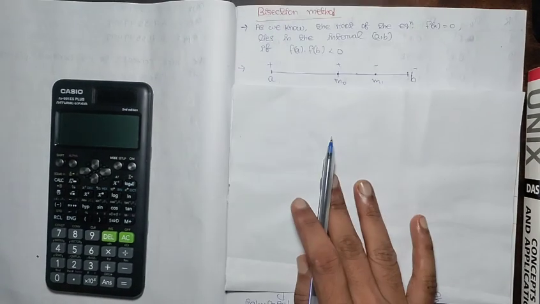Hello everyone. So today we will discuss another method named the bisection method. In my previous video we discussed the simplest and easiest method, the Newton-Raphson method, and this method is quite lengthy compared to the Newton-Raphson method, but if we grasp the concept of the bisection method, then it is easy for you. So here is the bisection method.